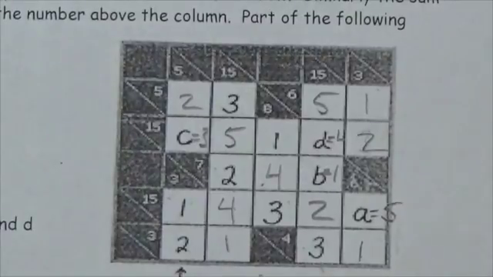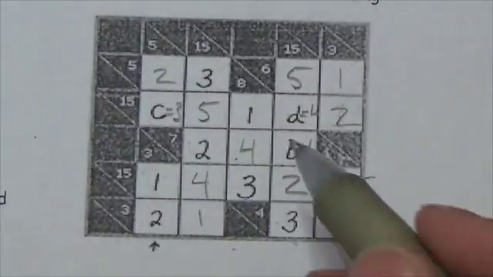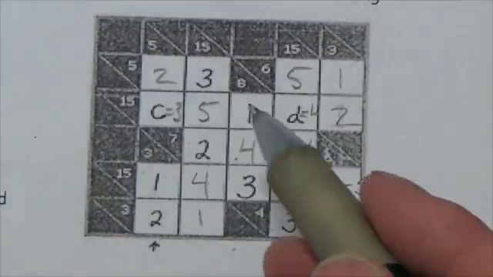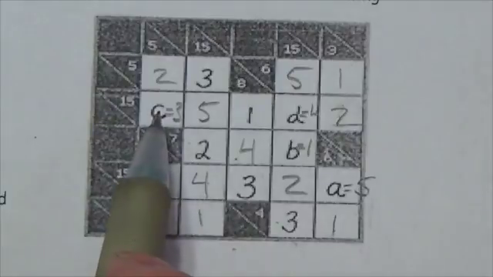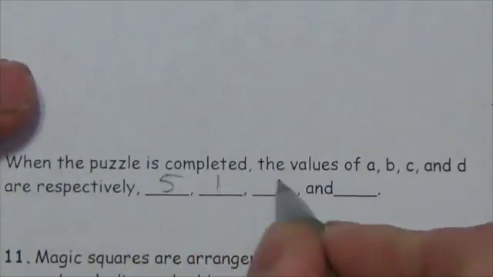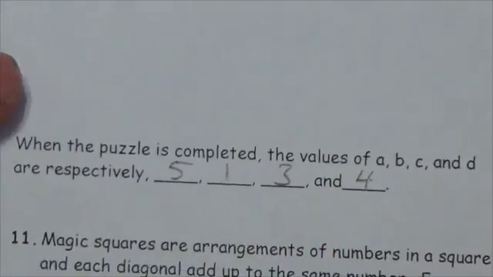And so now I'm supposed to identify over here what the values are for A, B, C, D. Okay, well, where was A? A is 5, B was 1. So 5, 1, what do we got here? 5, 1, 3, 4. Those were the numbers we were looking for.